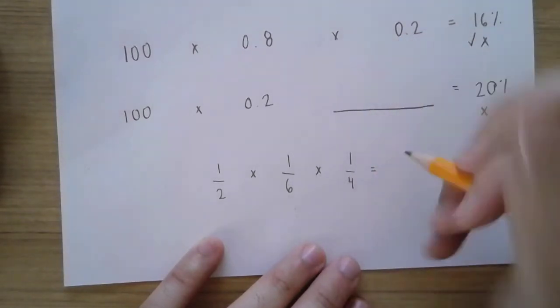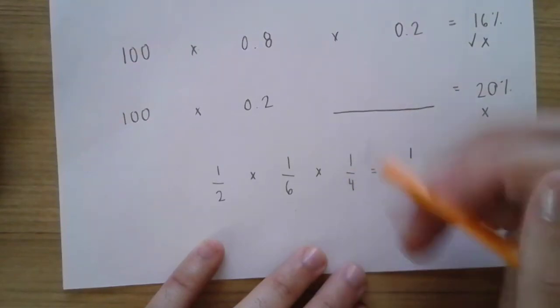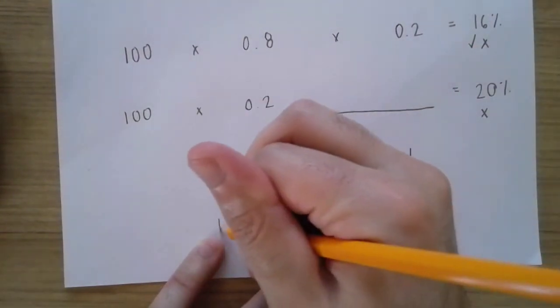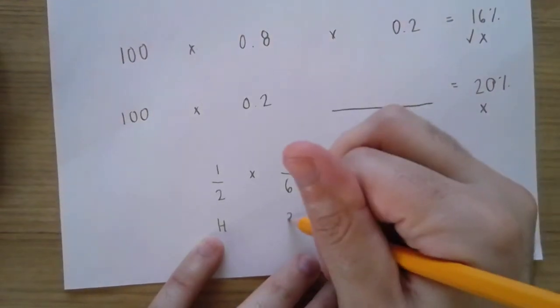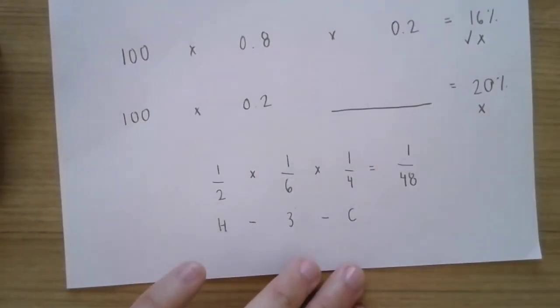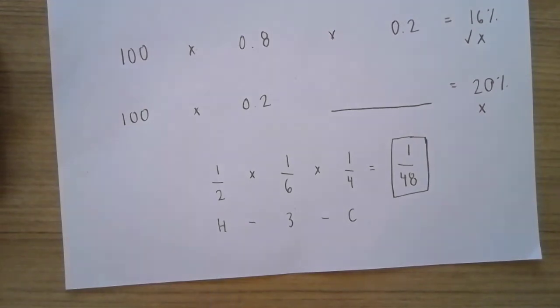If I multiply those all together, I would have a 1 in 2 times 6 is 12, times 4 is 48. A 1 in 48 chance of getting heads, 3, and C. So again, I'm doing math without having to do the tree diagram, et cetera.